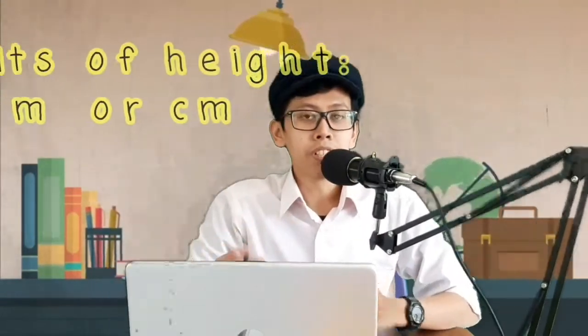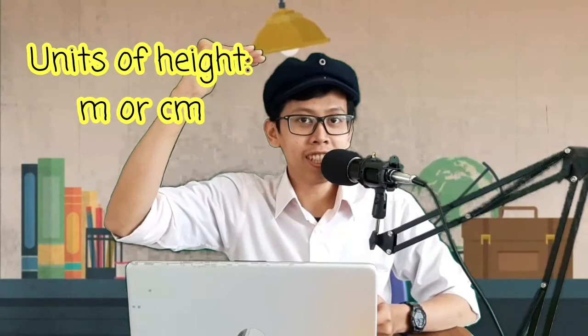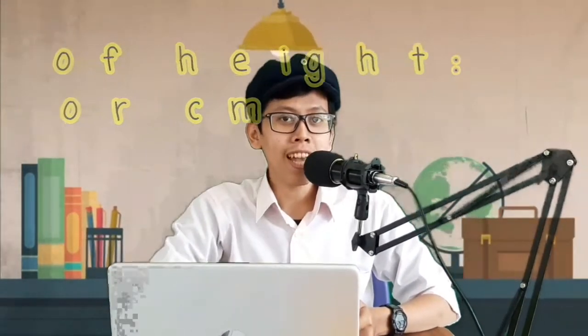For every measurement, we need specific units. For example, for height, we need meters or centimeters. And if we speak about time, we need hours or minutes. Now, we are going to see how they are related to each other.